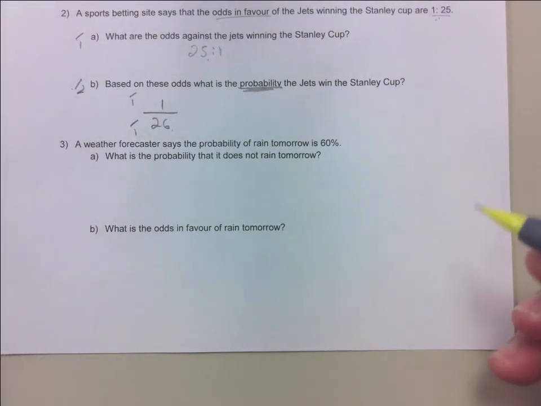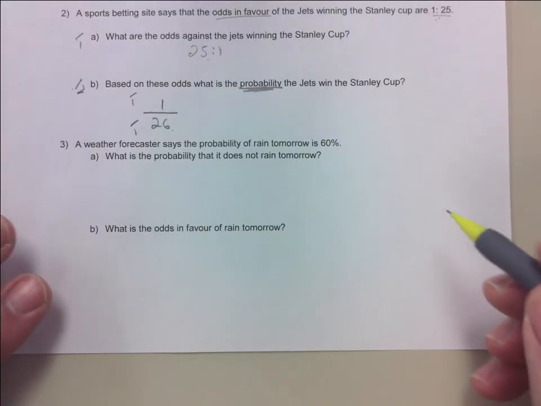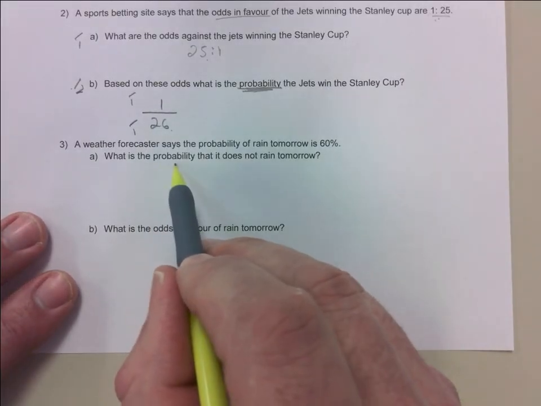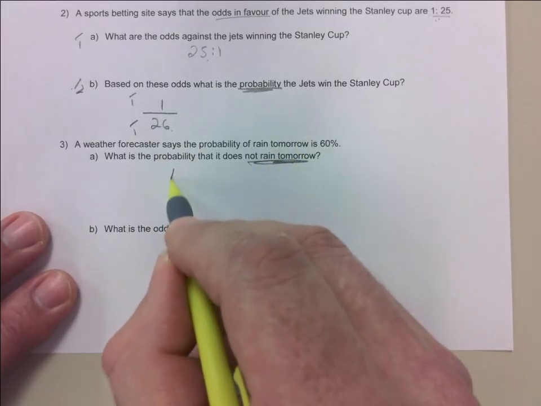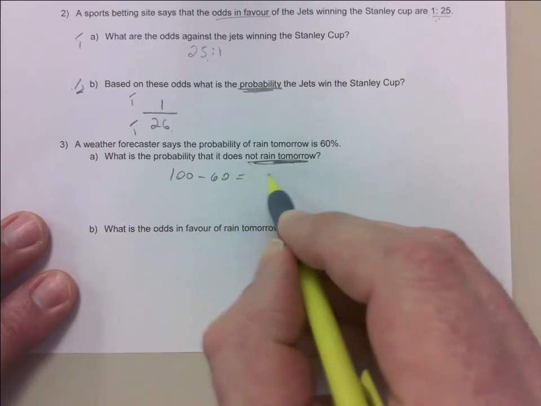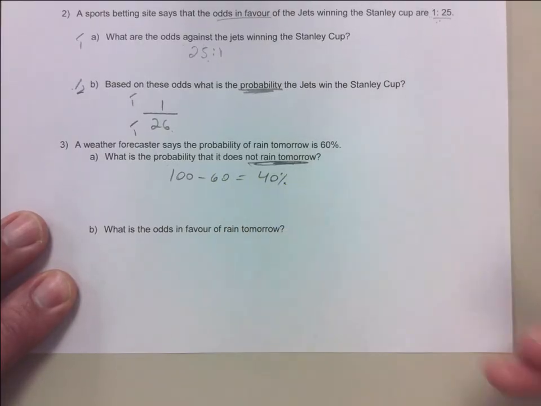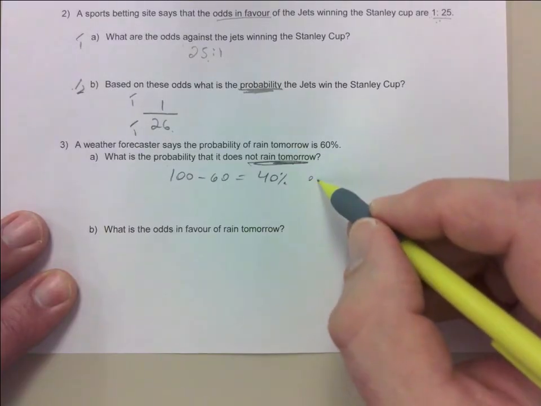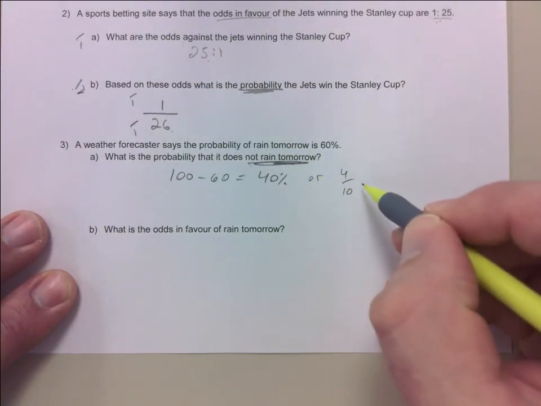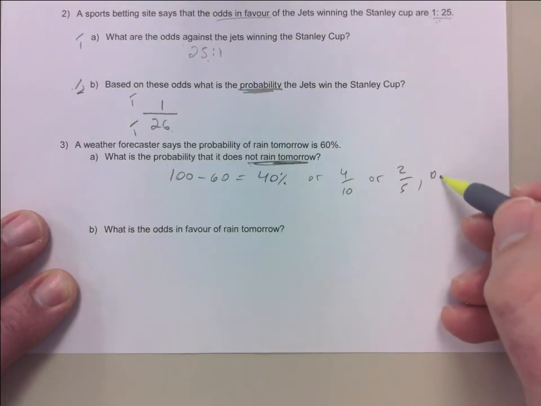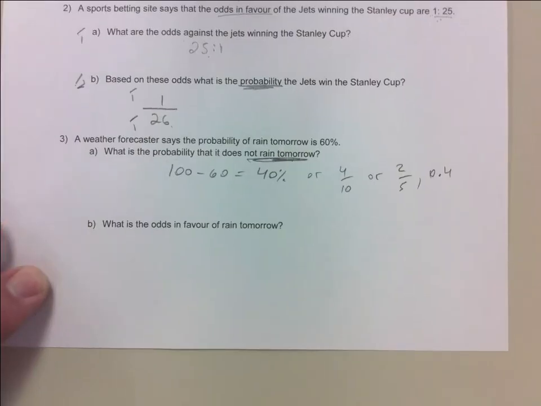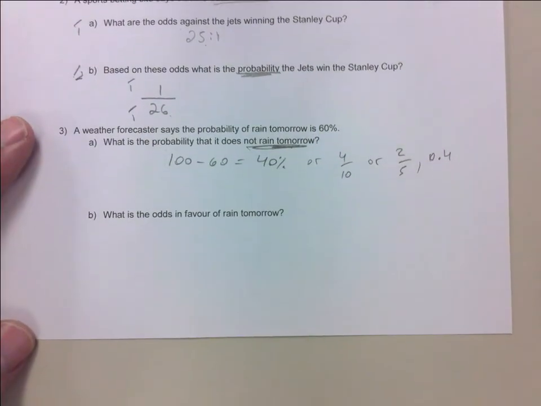Next, the weather forecast says 60% chance of rain. What is the probability that it does not rain tomorrow? Not rain. I would go 100 minus 60 would be 40%. Or 4 over 10, or 2 over 5, or 0.4. Anything goes as long as it's stated correctly.